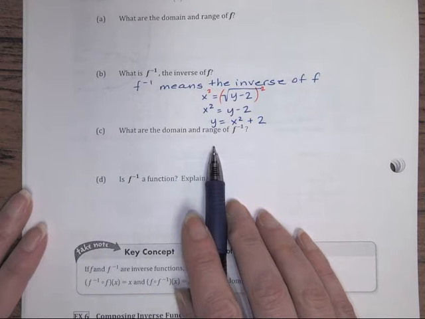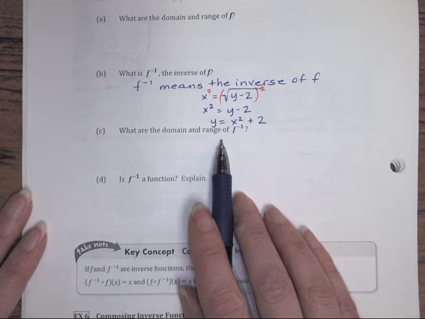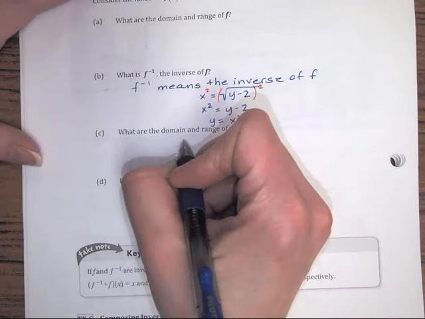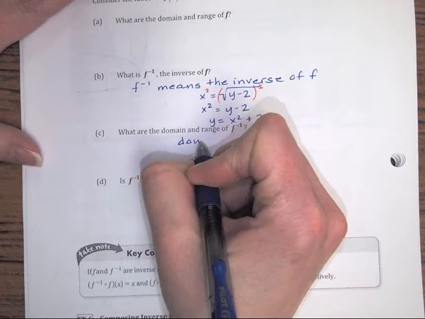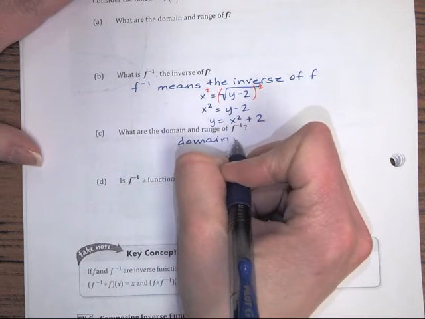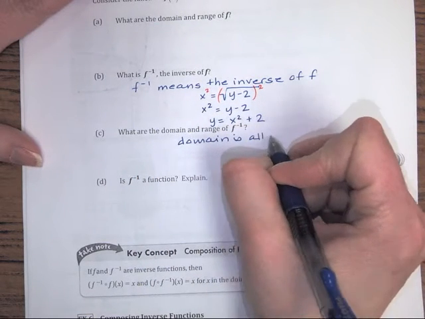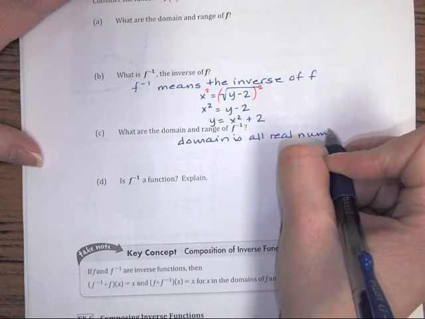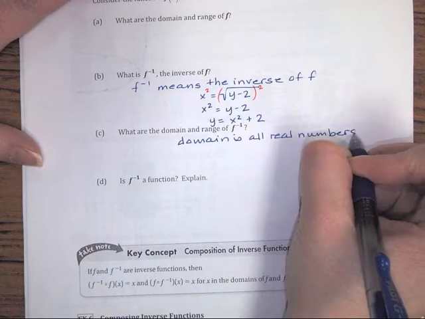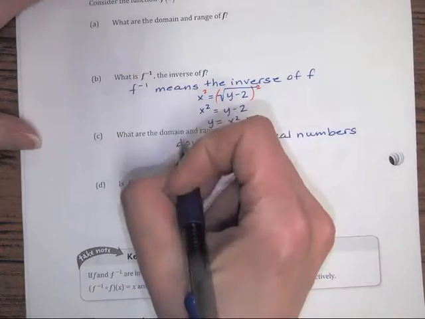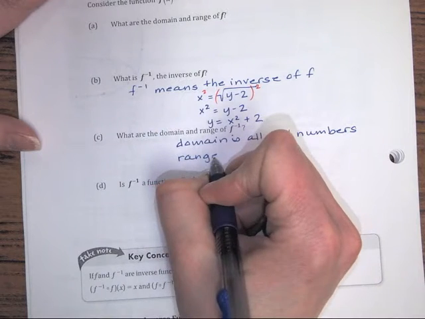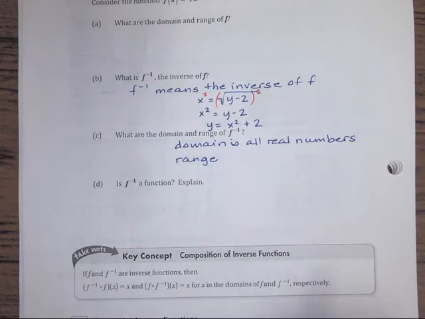Now, this is easier. We know how to find the domain and the range. This is a parabola, right? Would you agree? The domain is all real numbers, right? Here's the range.